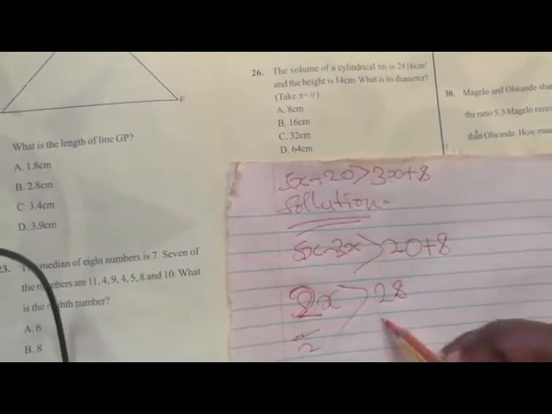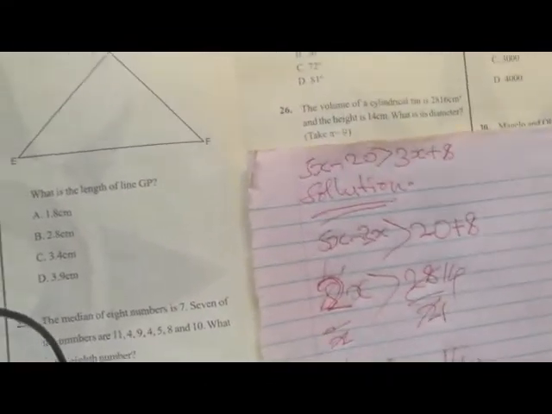For this question, we are going to divide both sides by 2. If you divide by 2 to get x: 2 by 2 is 1, then 28 by 2 is 14. You say that x is greater than 14. Now, let us see if we have such an answer. This was the inequality, and this is the working.